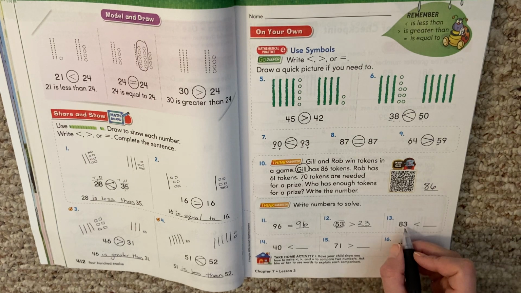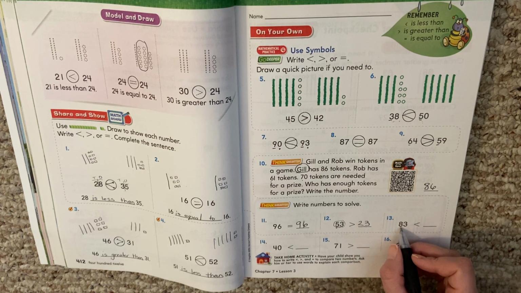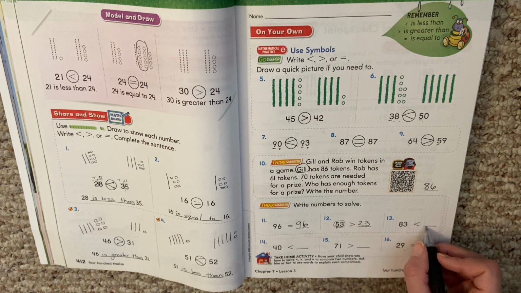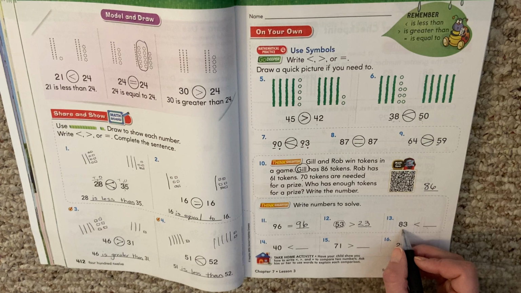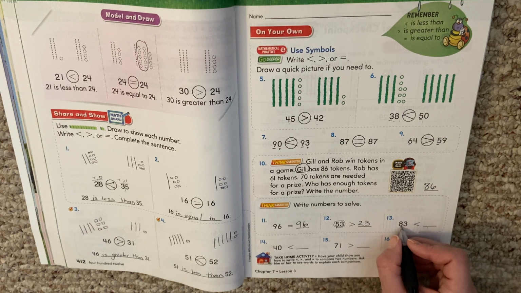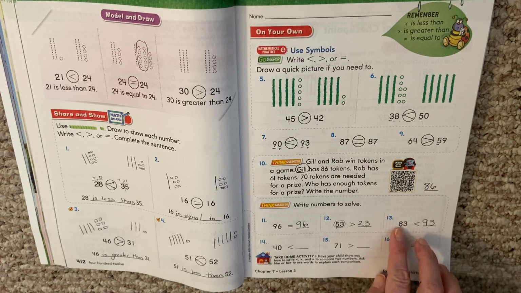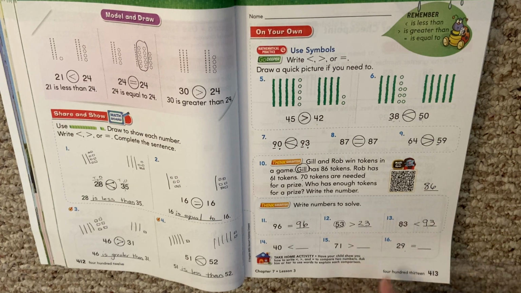Right, look at this one, 83. Look, oh, it's turning its back on 83. So 83 is the small one. Alligator's eating this, so it has to be bigger. So we need to come up with a number that is bigger than 83. Well, we could add more ones if we want, or we could add more tens. I'm a big fan of adding more tens. So what if we add another 10 to this? Instead of 8 tens, we would have 9 tens, and we can leave the ones alone. So 8 tens is smaller than 9 tens. So 83 is less than 93.